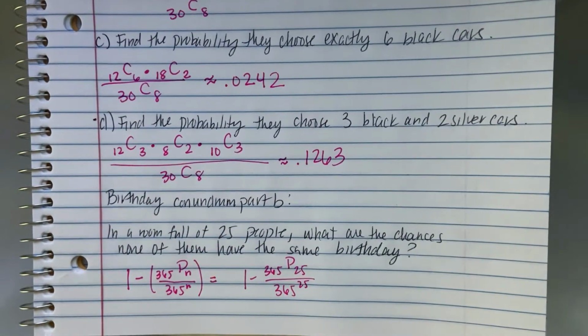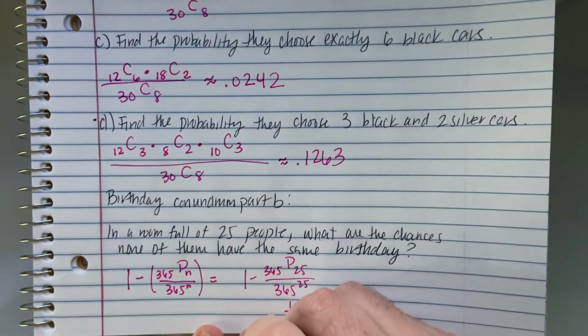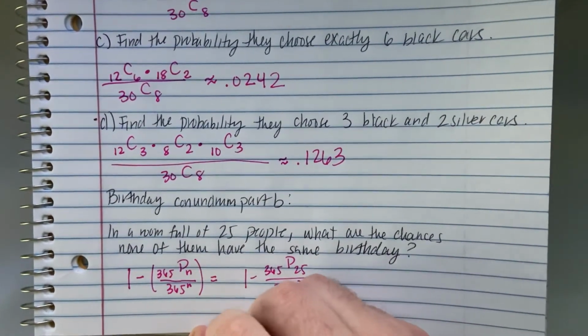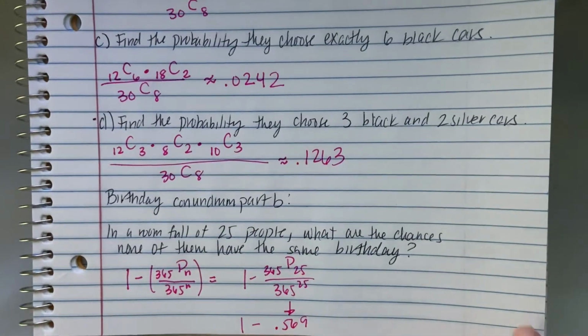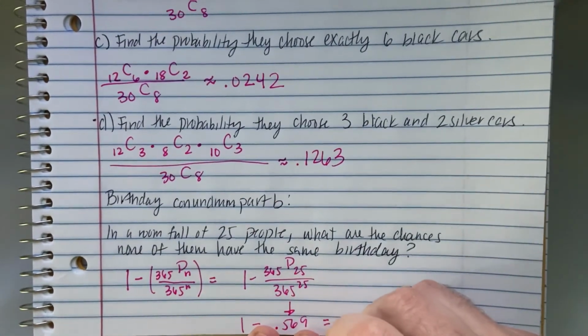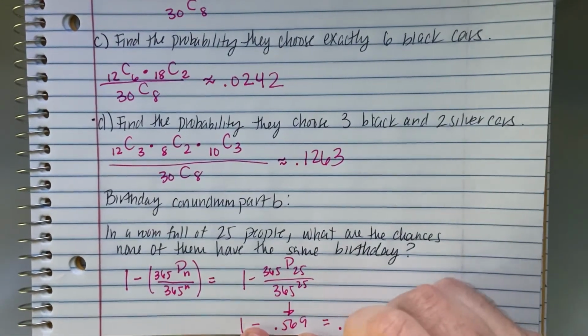Okay, so you get this part of the equation ends up being 0.569 when you round to 3 decimal places. So 1 minus 0.569 is 0.431.